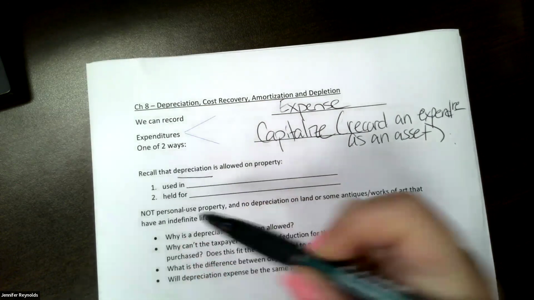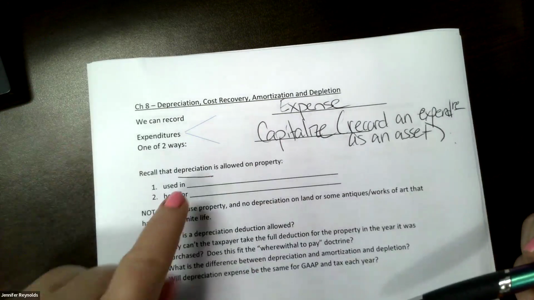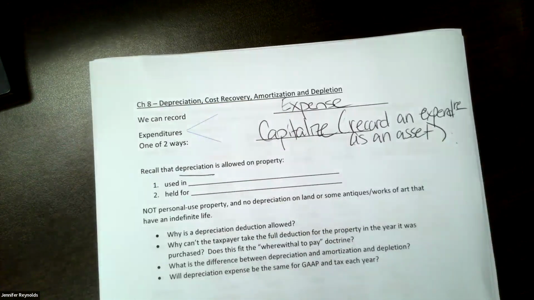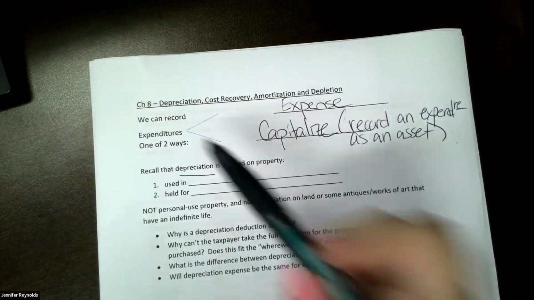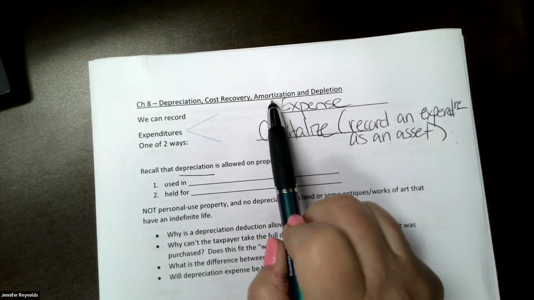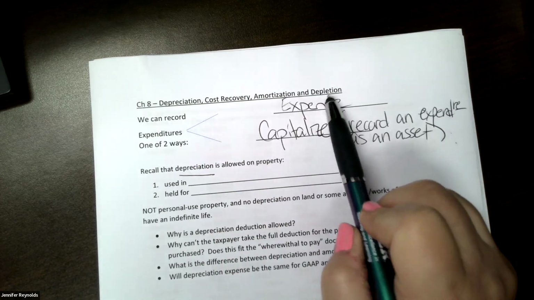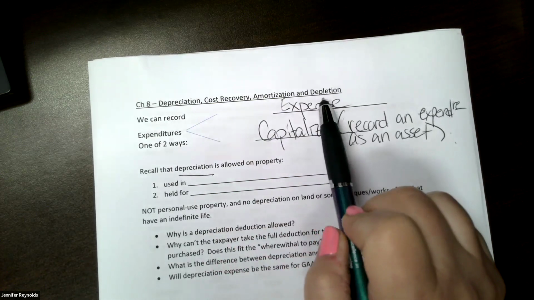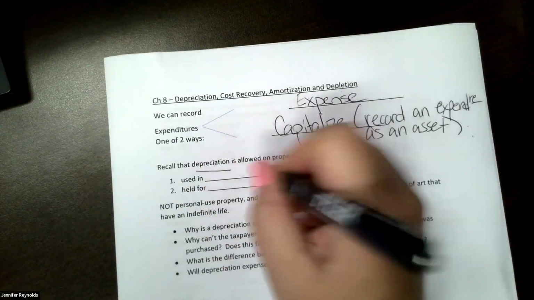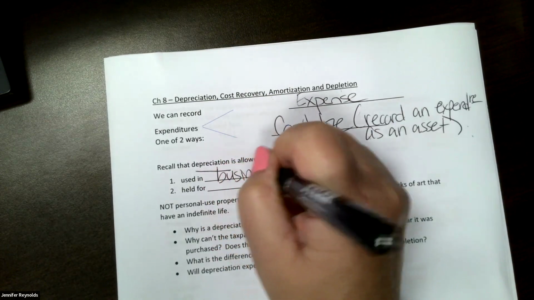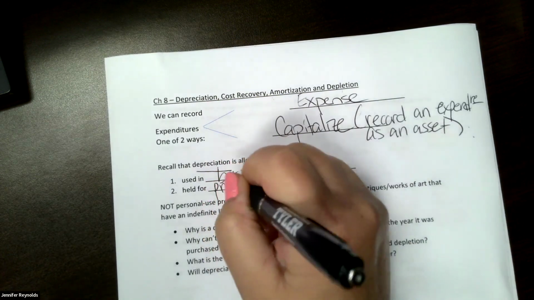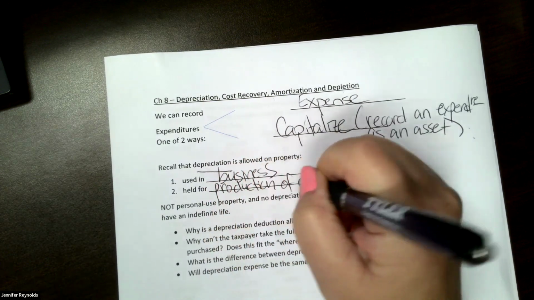Recall that depreciation, so I say depreciation a lot in my notes in here, but know that amortization and depletion are similar cost recoveries. Depreciation is just for tangible equipment. Amortization is for intangible equipment. And then finally, depletion is also tangible, but specifically natural resources. All of those things together are used on property used in a trade or business, and property held for the production of income.